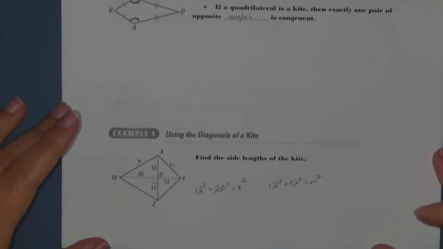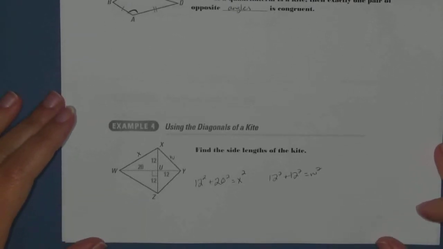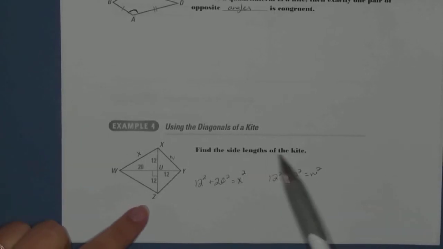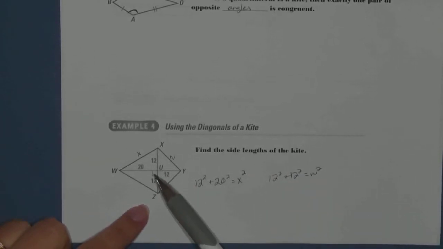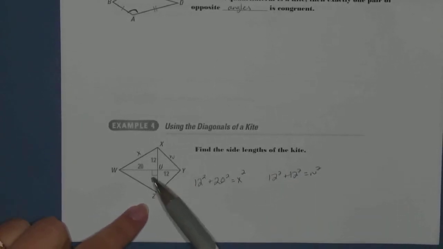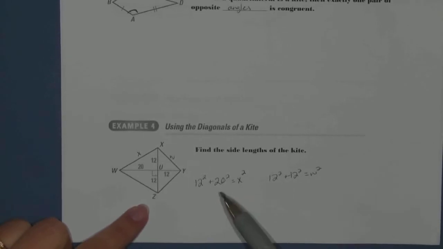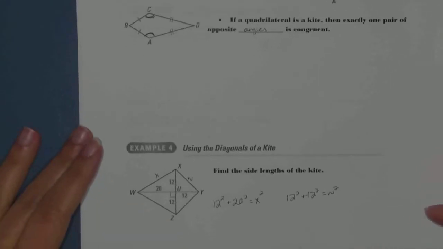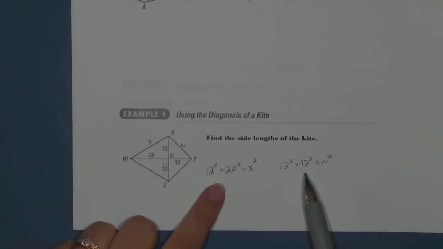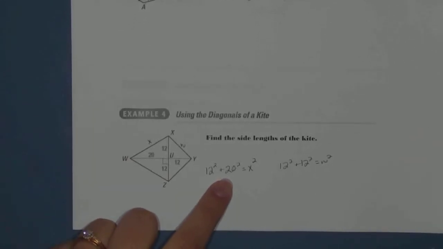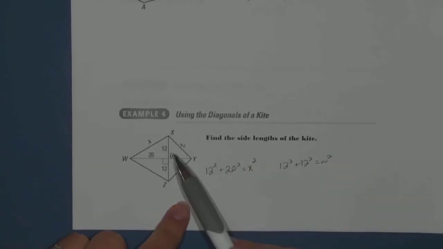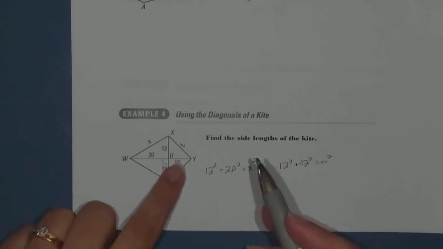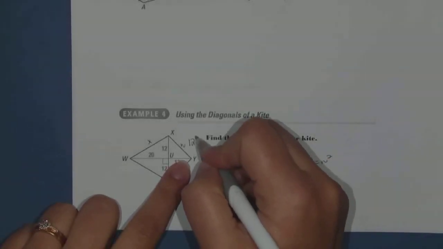So then my one example here using our theorems of kites says find the side lengths of the kite. Well, the diagonals make right angles, so we just have some right triangles, so you can just set up the Pythagorean theorem. Or if you're really on top of it, you could notice that this is one of our special right triangles. It's the isosceles right triangle. So I know W would just be 12 root 2.